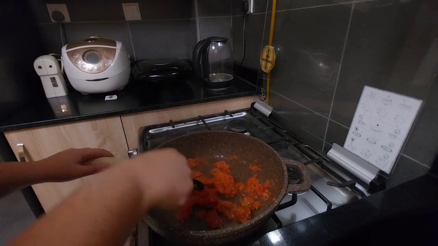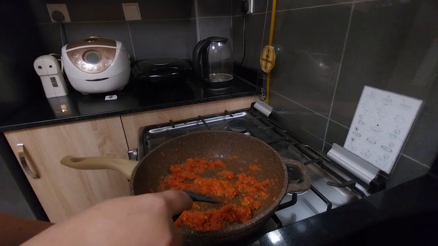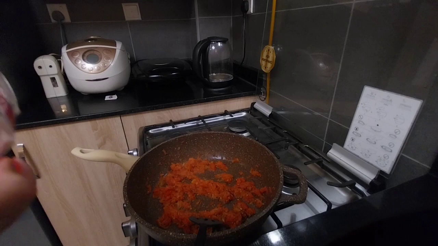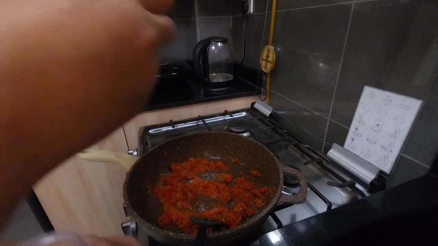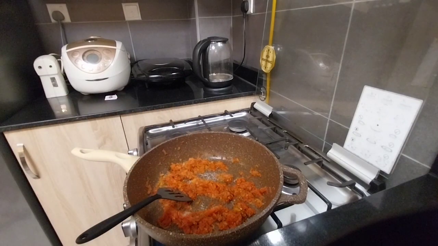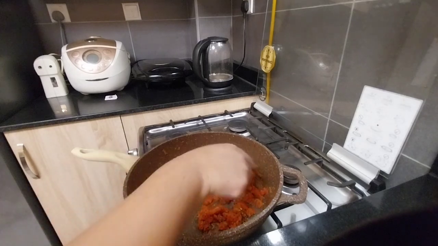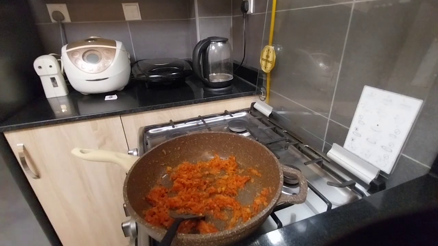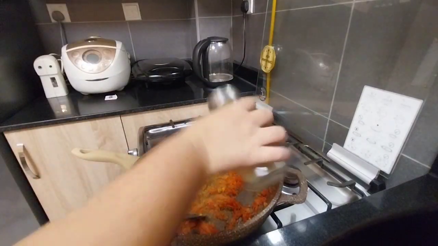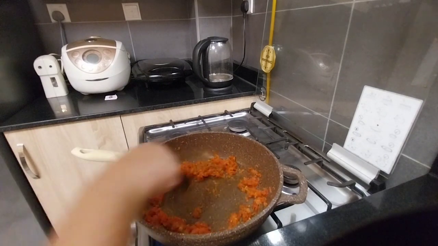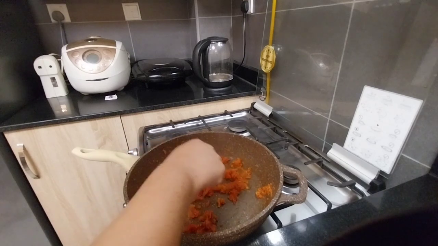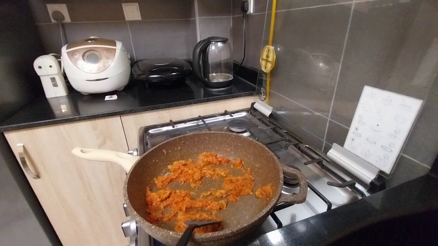So then I would like to add a pinch of salt, as well as thyme, and of course olive oil.